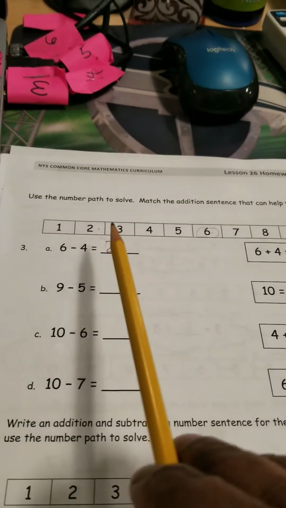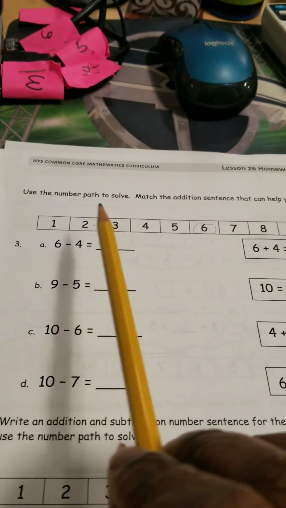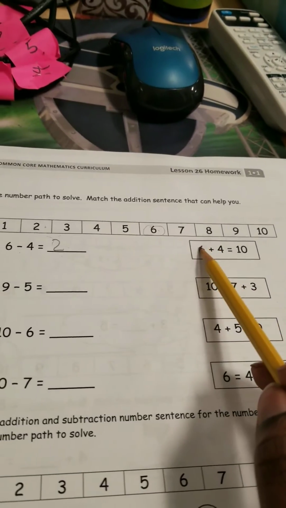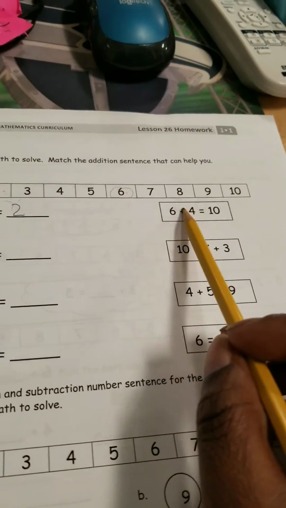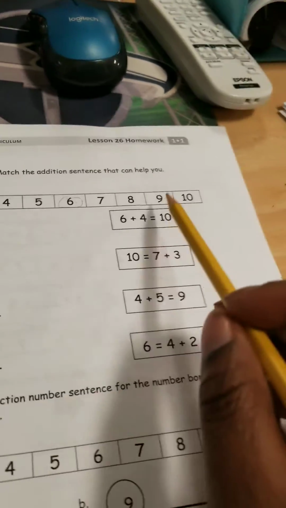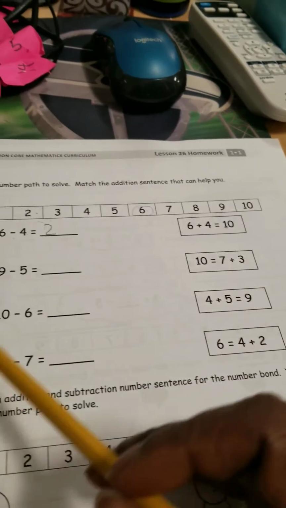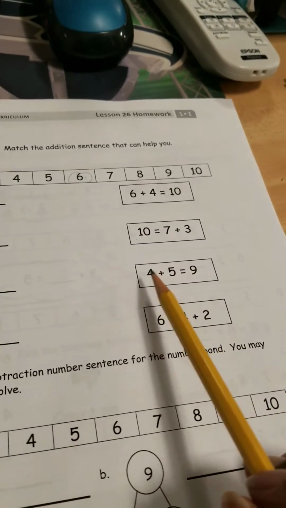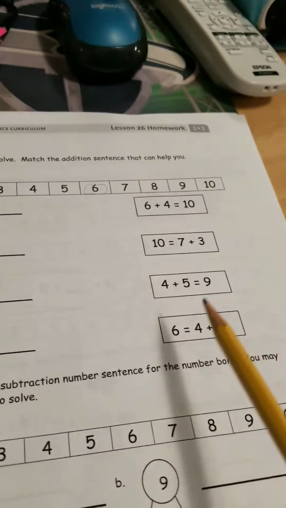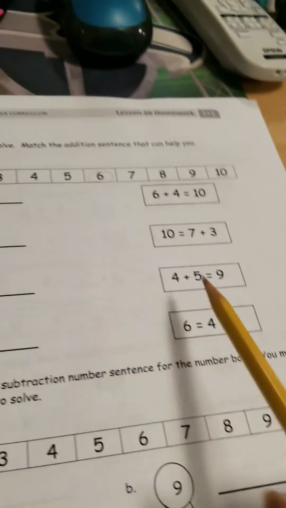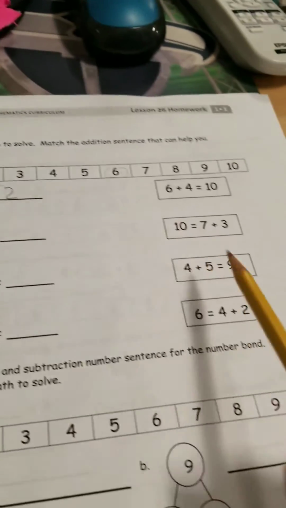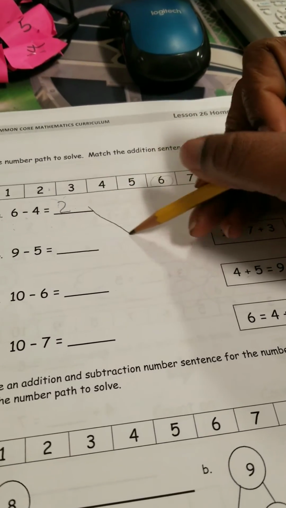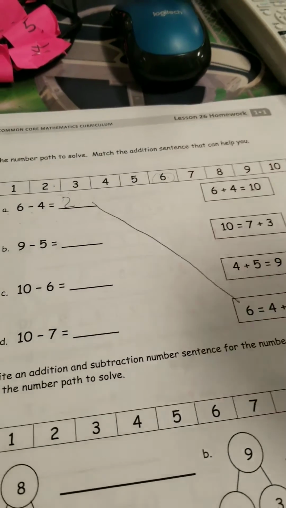So I'm looking for an addition sentence that has 6, 4, and 2 in it. Here we have 6, check, 4, check, 2. No, there's not a 2. 6, no 6 there. 6, no 6 there. 6, check, 4, check, 2, check. So I know that these two go together. Make sure all 3 numbers are in there.